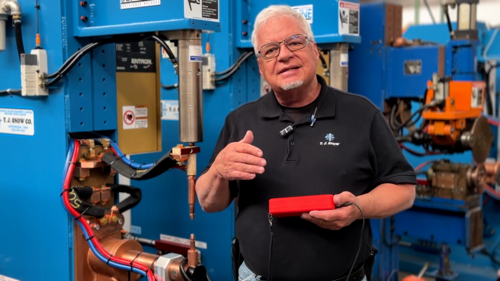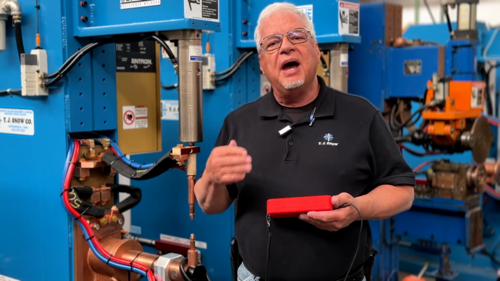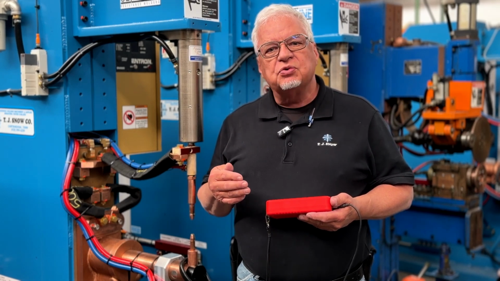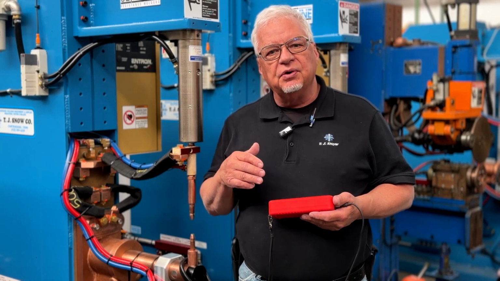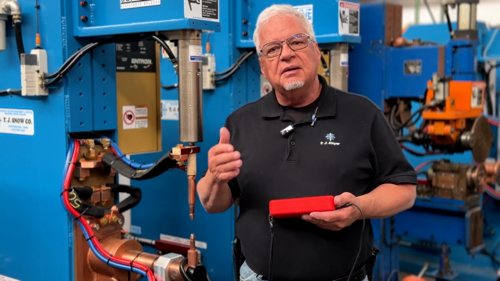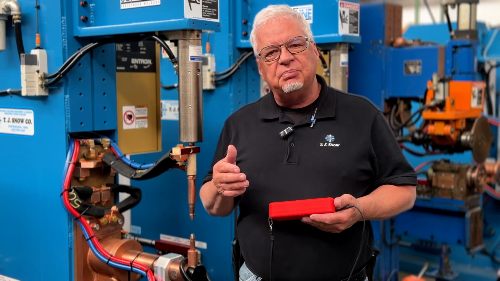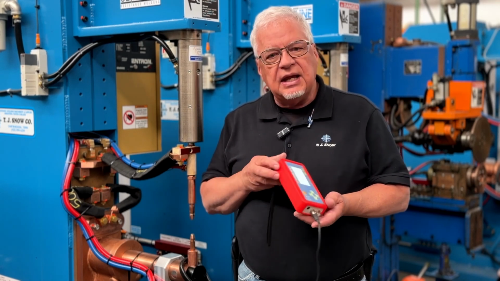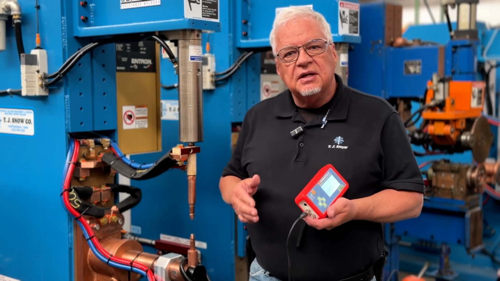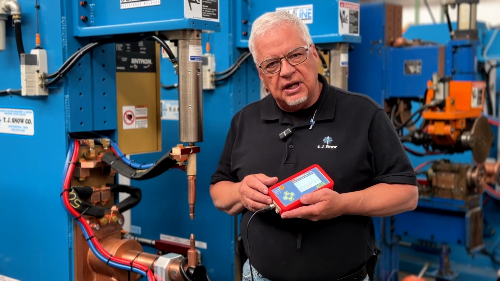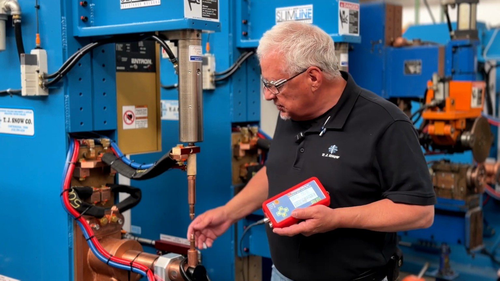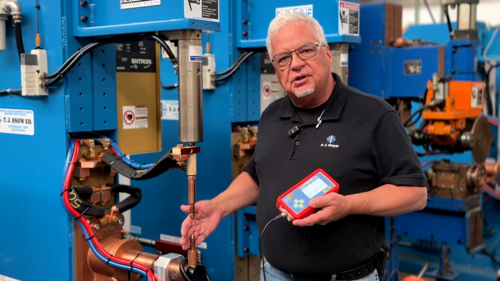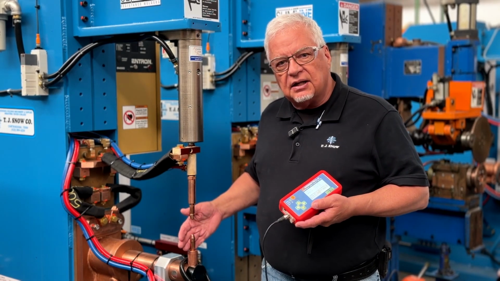So if you are asking for a certain amount of current, on most weld controls there's a calibration that you have to go through for the turns ratio to make sure that the output is actually what you're getting at here at the electrodes. The best way to make sure what you're getting for current is to use some type of weld scope so that you can see exactly what you're getting here at the electrodes.